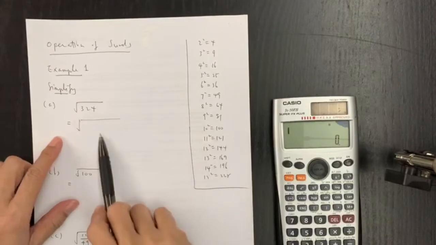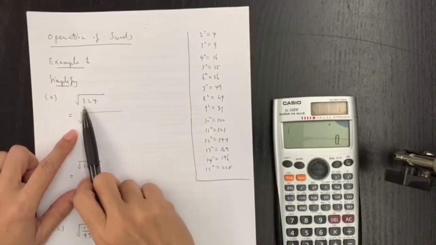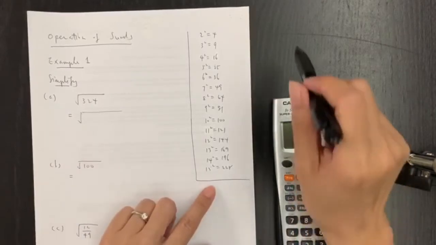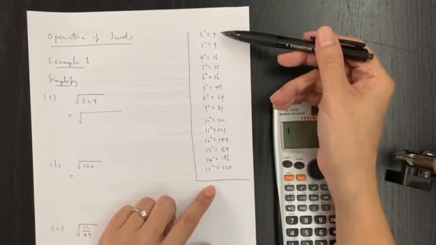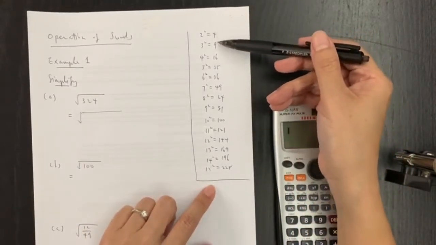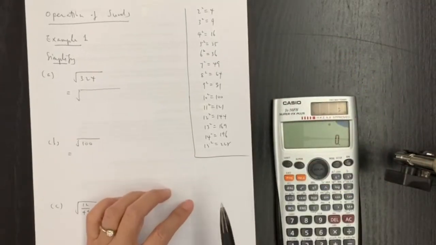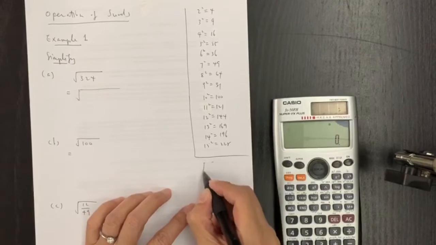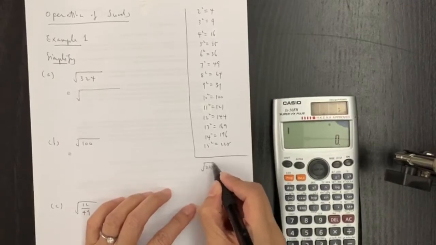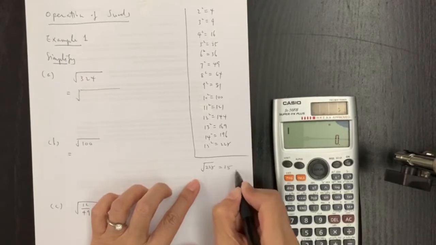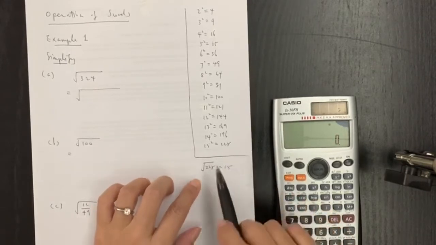So to simplify the square root of 324, but before we do that, it is better for you to remember and memorize this: 2 squared is 4, and so on, up to 15 squared is 225. So therefore, what is the square root of 225? If you can remember all this, it will be equal to 15, all right? So you will find it very useful.